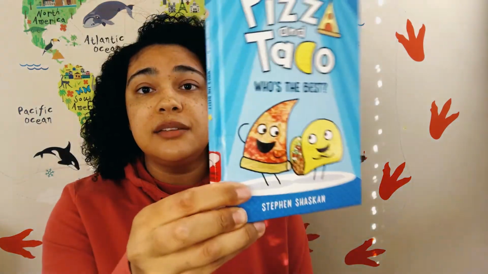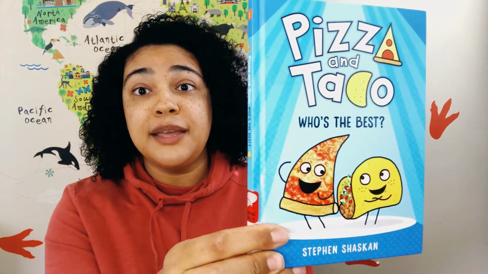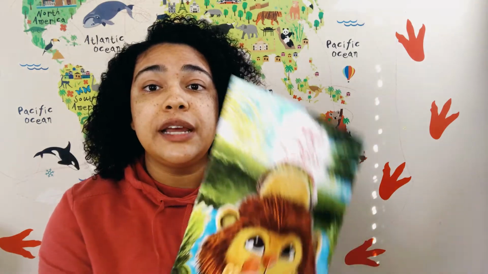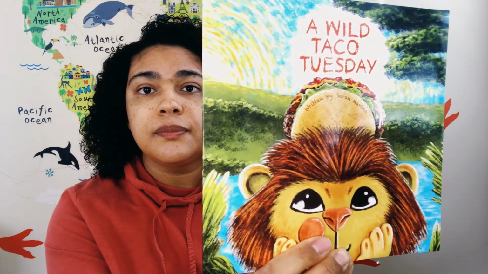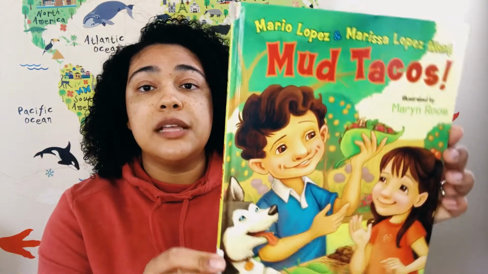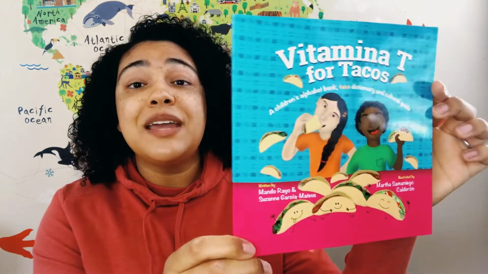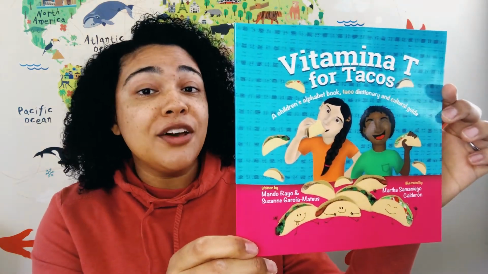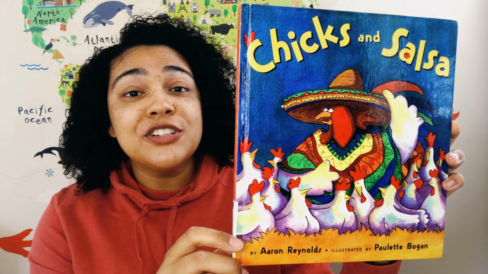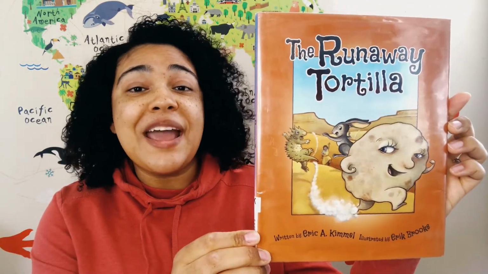So the first one is Pizza and Taco, Who's the Best by Stephen Shoskin. Get it in the frame there so you guys can see it. A Wild Taco Tuesday by Sarah Marina. And then Mud Tacos by Mario Lopez and Marissa Lopez Wong. Vitamin T for Tacos by Mondo Rayo. Chicks and Salsa by Aaron Reynolds. The Runaway Tortilla by Eric A. Kimmel.